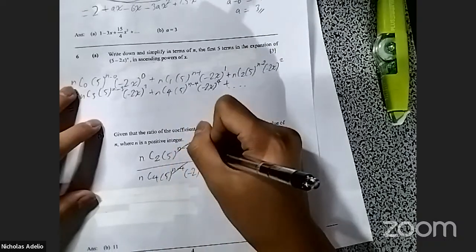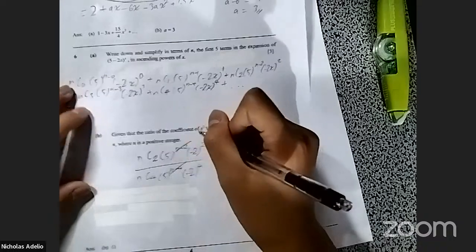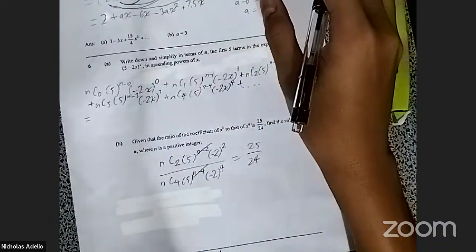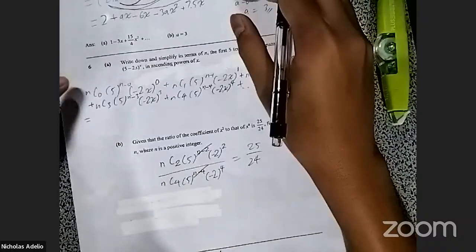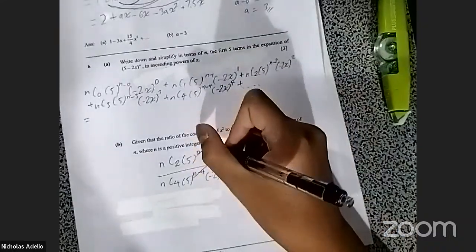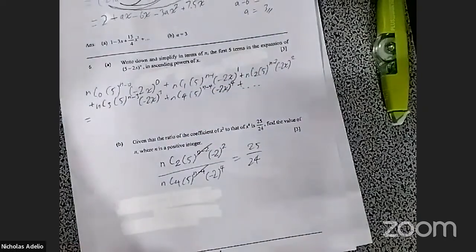Which one's better? Okay, you do what you want first. Sorry, I might be confusing you, so you do what you want first. Let's see whether you're correct or not. Wait.